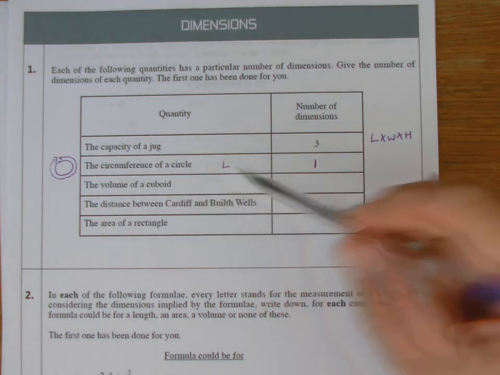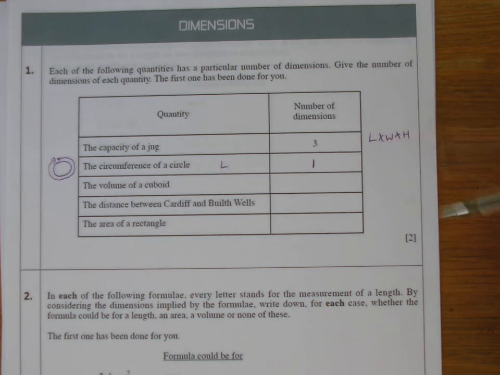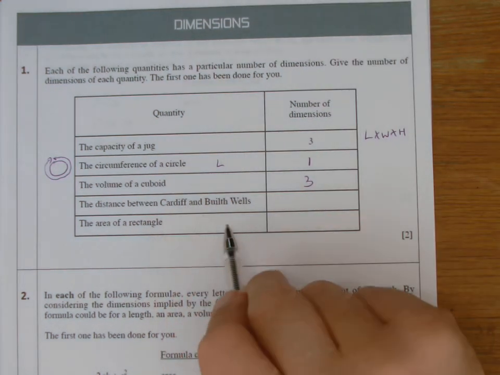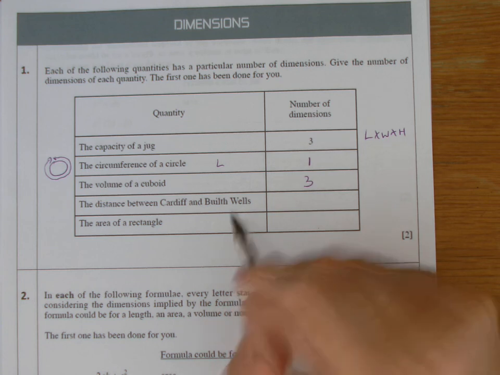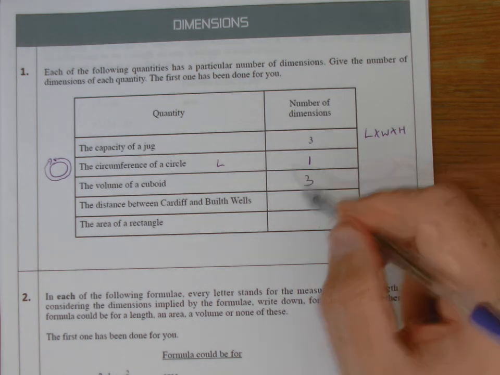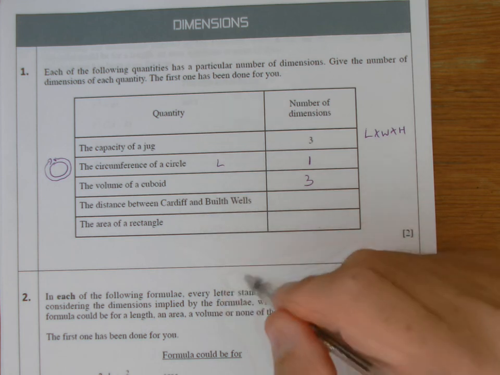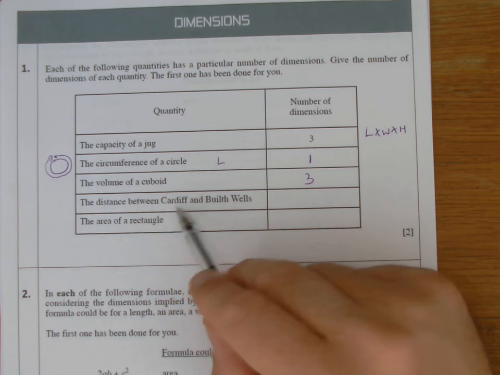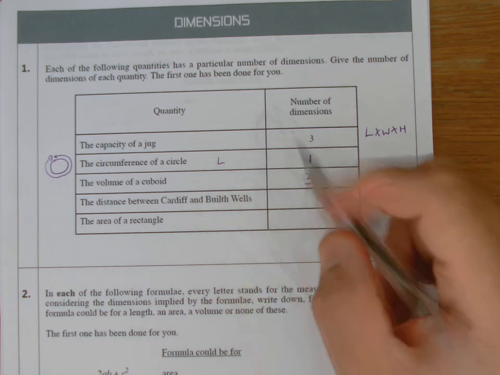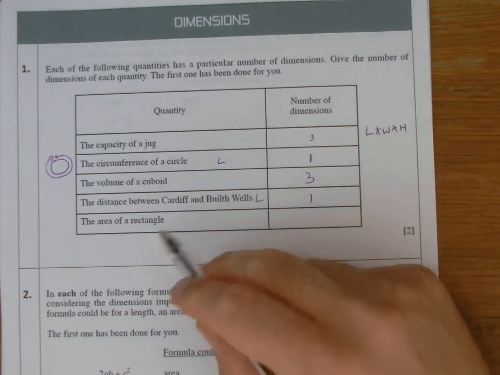Volume of a cuboid. Again, you get that idea, right? You times in length, width by height, so there's three dimensions there. Distance between Cardiff and Builth Wells. Well, you're just measuring the distance. You're measuring a length, even though if you were to measure by the road, you'd be changing directions. You're still measuring a length. Here, I suppose, the distance from Cardiff to Builth Wells is the direct distance that a crow would fly, so it's even easier to think that it's just going to be a single length. It's just one dimension.